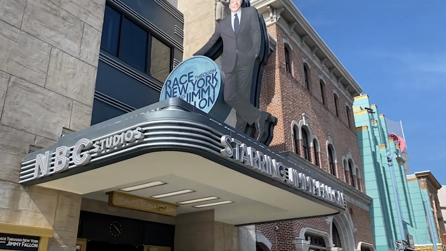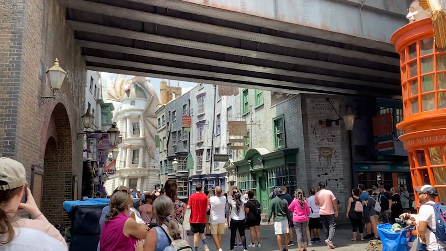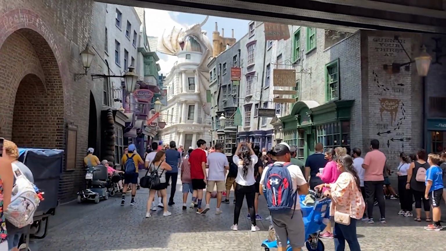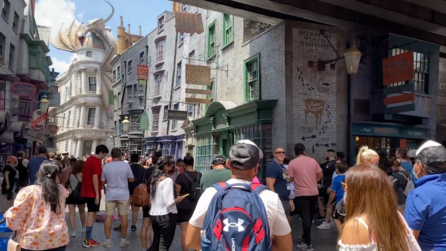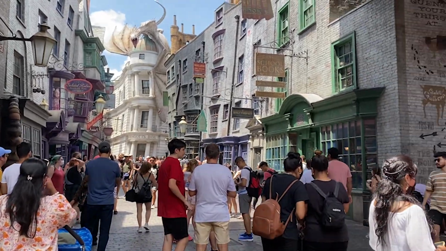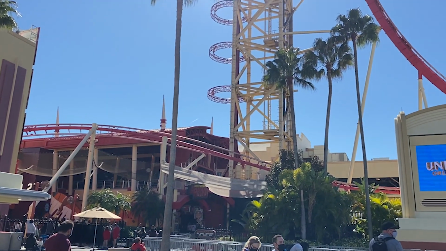Now the most popular attractions, like we said, Hagrid's, VelociCoaster, Escape from Gringotts, they max out and their virtual lines can go fast. So again, as soon as the park opens, start searching for the virtual queue lines and make sure that you grab yours. Tip number 4, screenshot your virtual queue ticket and send it to the others in your party, so if your phone dies or malfunctions, you do have a backup.